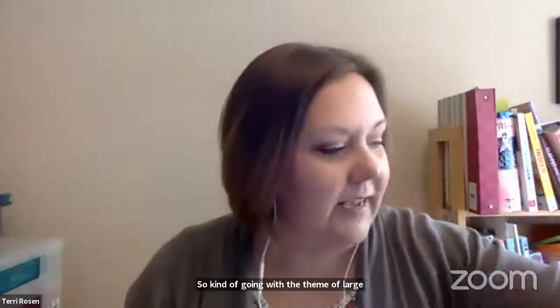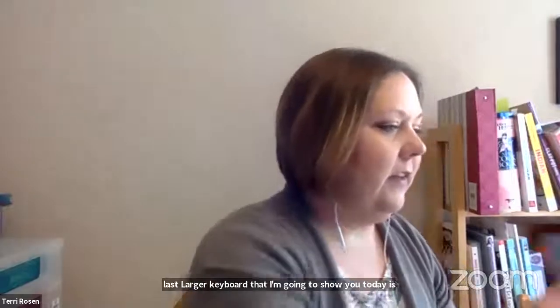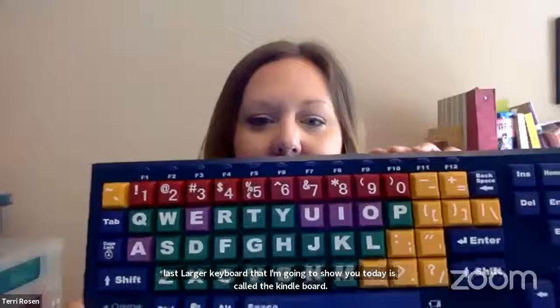So, kind of going with the theme of larger keyboards, the last larger keyboard that I'm going to show you today is called the Kinderboard. This is similar to the bigger keyboards in that it has the 1-inch keys. But what's a little bit different about this keyboard is that you see some color coding.